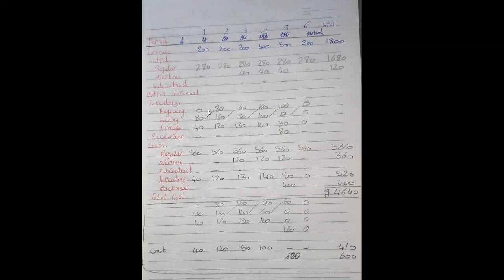And then you follow the same procedure for the inventory. And then you will have a back order in the last month. And of course, you add the 40 in periods 3, 4, and 5. And then you calculate the cost.